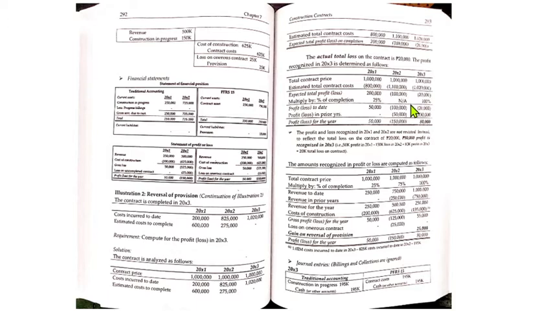Bakit not applicable? Because this is an onerous contract. Diba? Sa pag ganito, we recognize immediately yung 100,000 na yon. Yung 20x3, since this is the year wherein makukumpleto na yung construction, we determine this as the 100% na completed na yung construction.